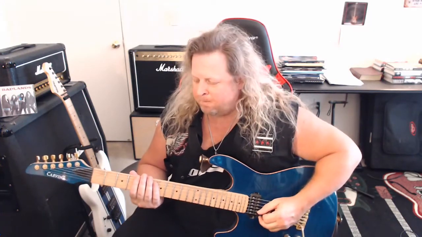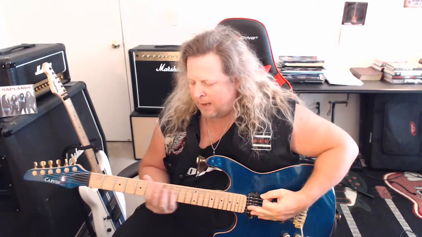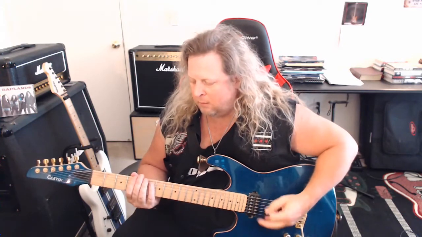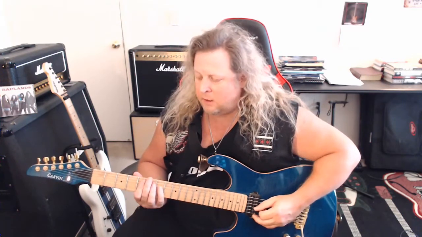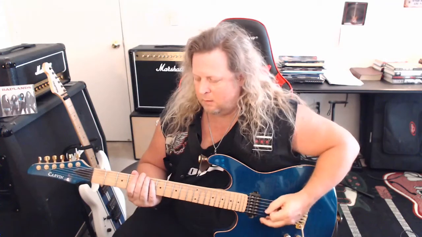So that's playing on the low E string, kind of muted, and then it comes in with 4, 5, 7 on the low E, then to a D to a C sharp power chord on the A string. So like this.